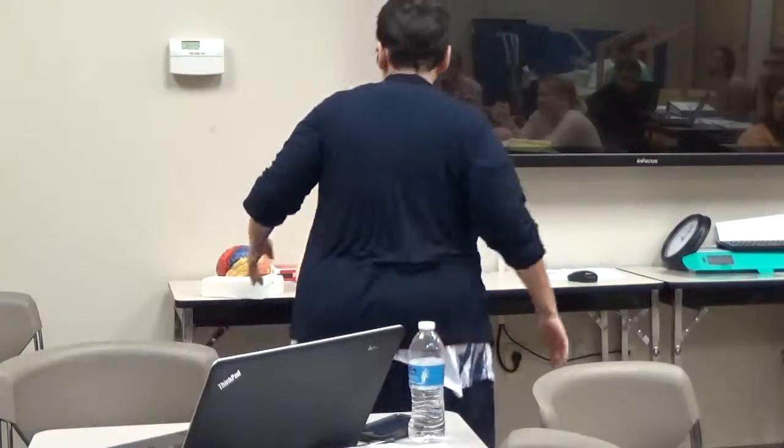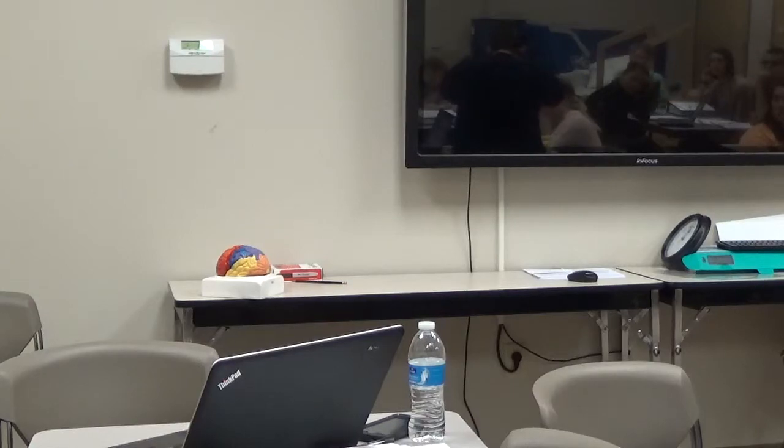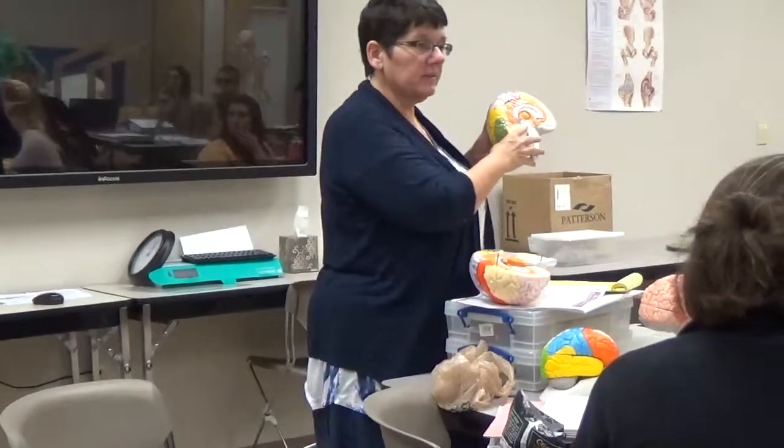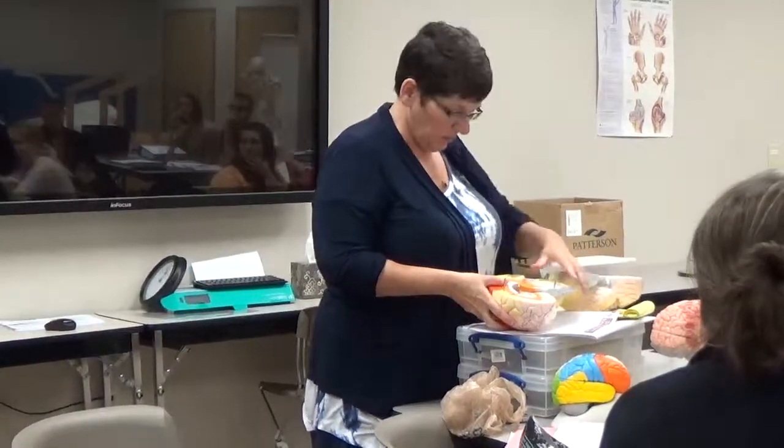Alright. Okay, models are here. So if you wanna, this is a model that I don't think we have in Norcross. We don't have one like this in Norcross? This is like the big brain, right? So it's nice because you could see things on this model too. So you might want to take some pictures of this model.